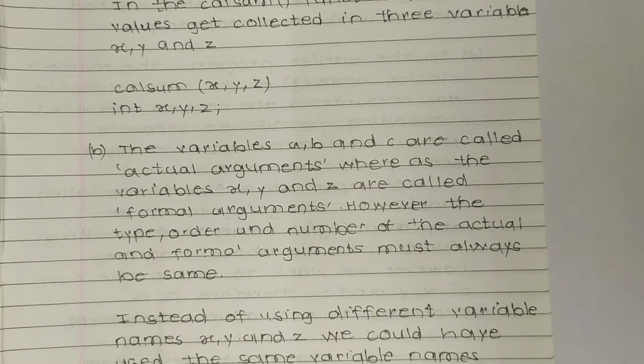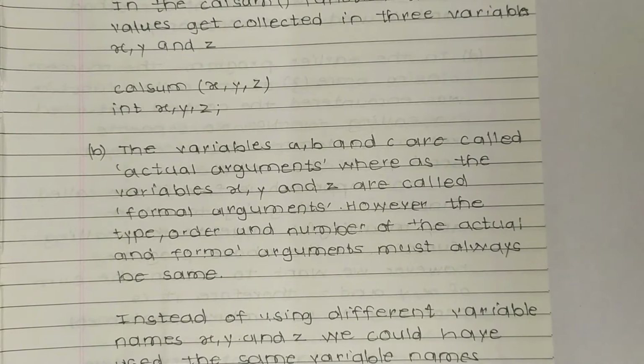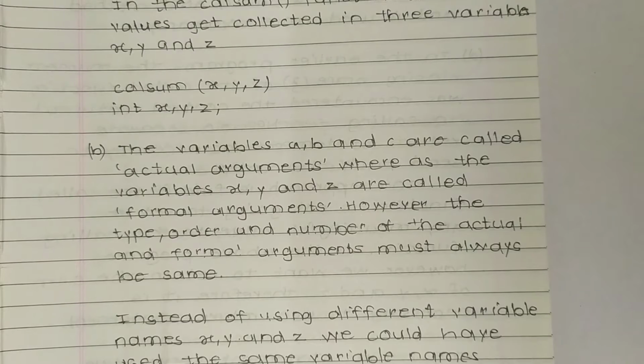Now the variables a, b, and c are called actual arguments, whereas the variables x, y, and z are called formal arguments.